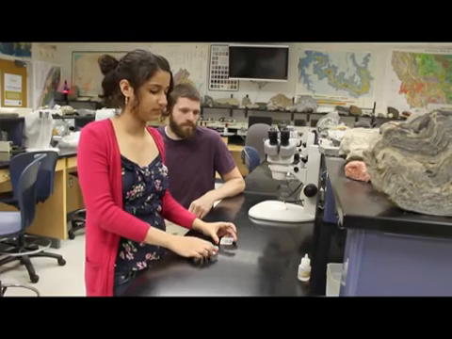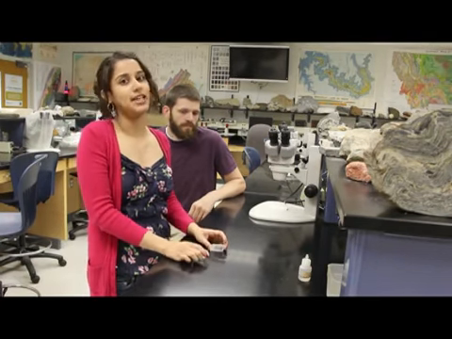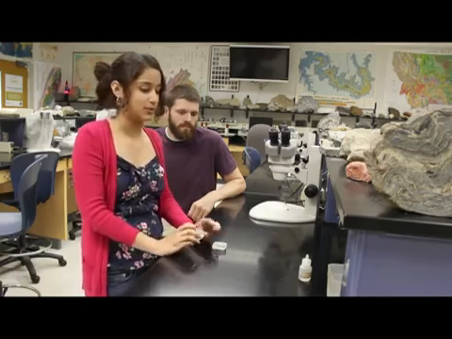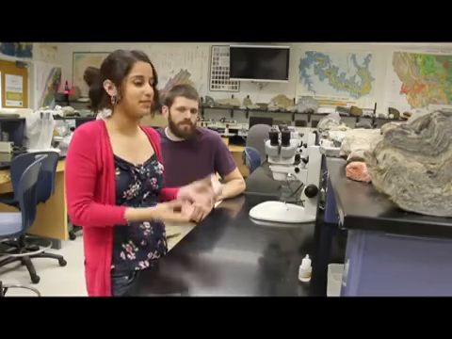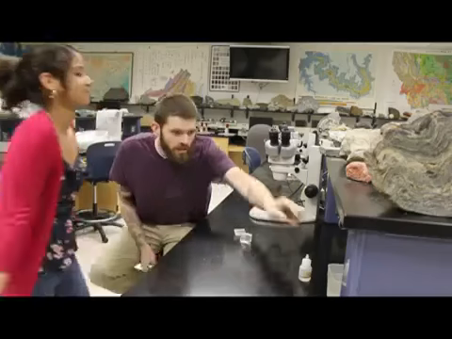Let's see a demonstration now from a couple of students. What we have here is calcite and halite, and what we're going to do today is tell the difference between the two. Halite tastes salty, so we're going to try and see which one it is. This is obviously calcite, doesn't taste salty. This is halite, tastes salty.